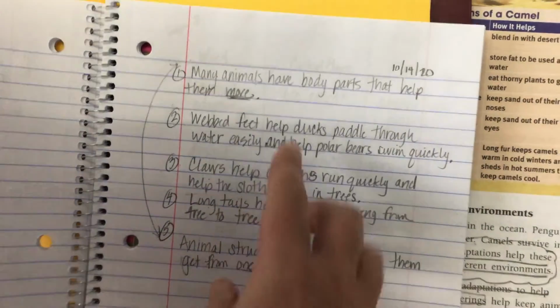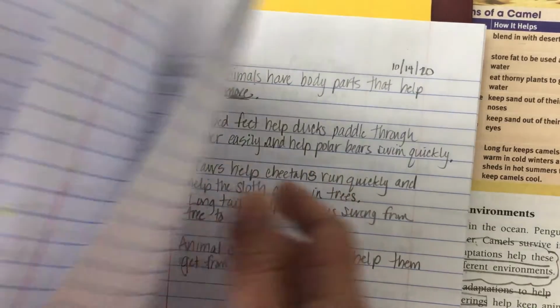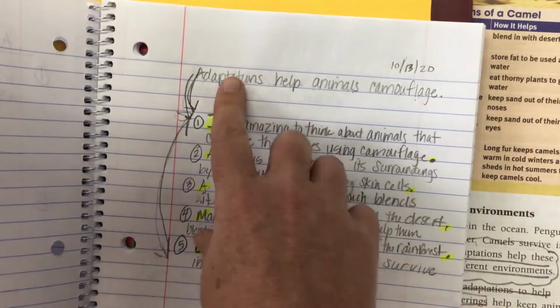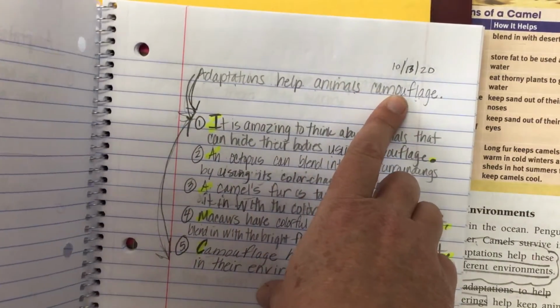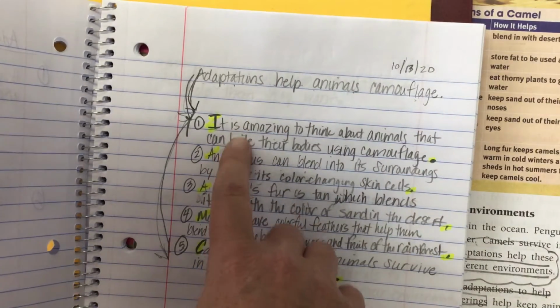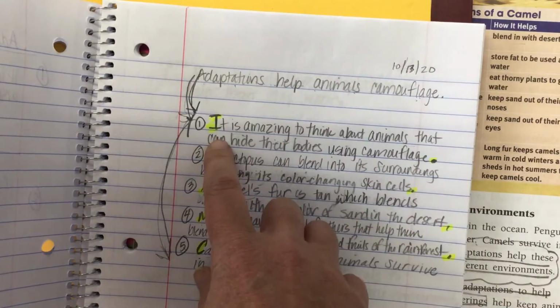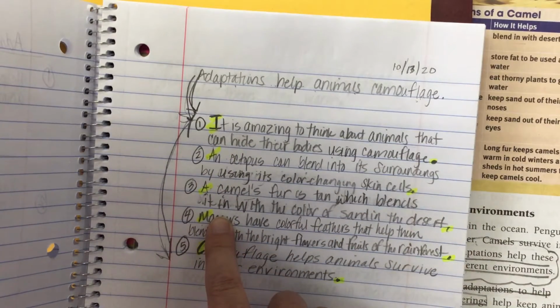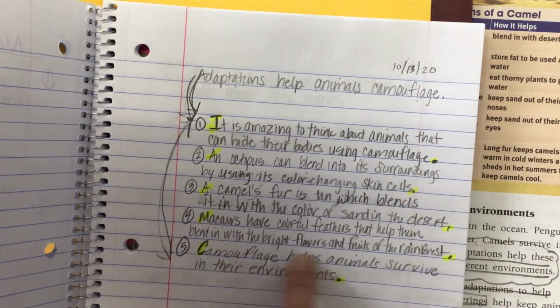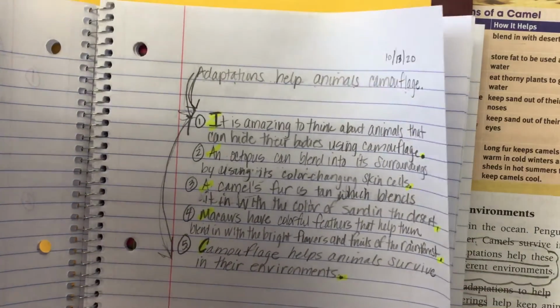The next day was on Tuesday. We did, nope, that's today's. On Tuesday, we did animals have adaptations of camouflage, and we talked about sentence leads, so we changed this one. We were looking for capitals and periods. They came up with their own number 2, 3, and 4 based on the text, and then we wrote number 5 together, our concluding sentence in our paragraph.